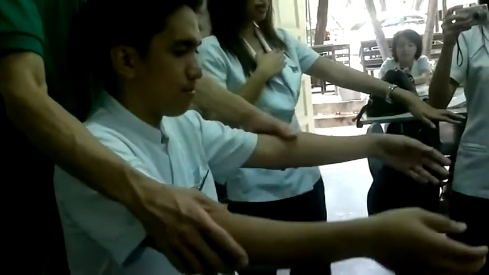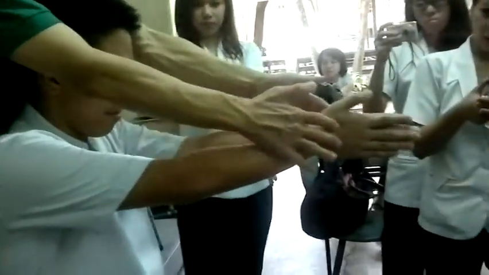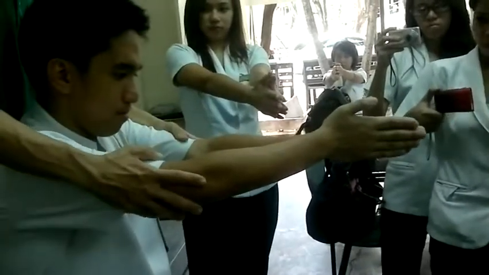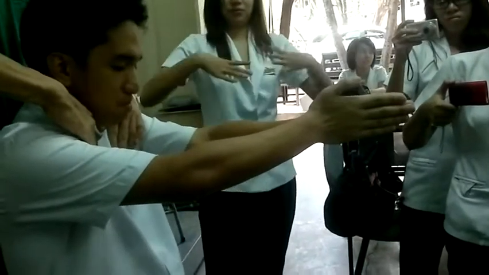Or you can ask the patient, sir, I want you to approximate your hands there and put pressure on both hands using this arm. Place pressure there, and palpate it here. The muscle becomes hard. Here, back.